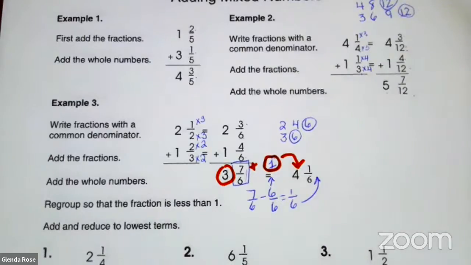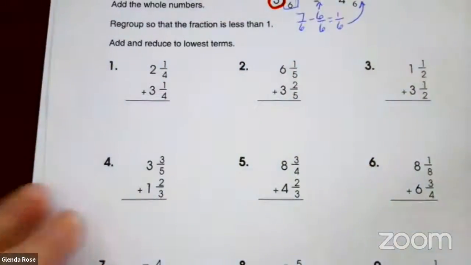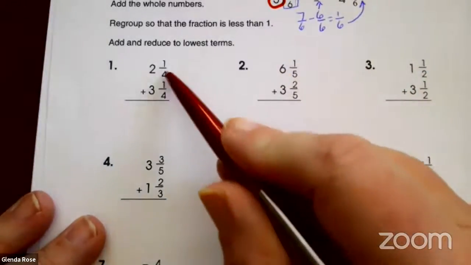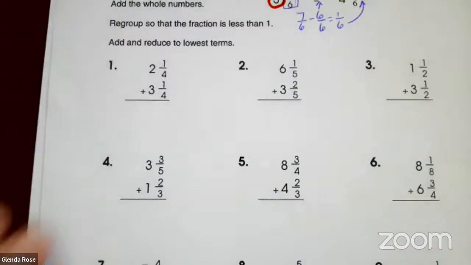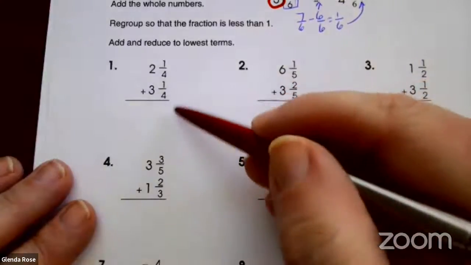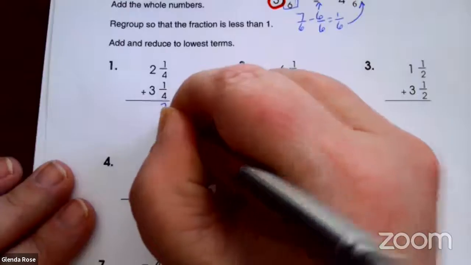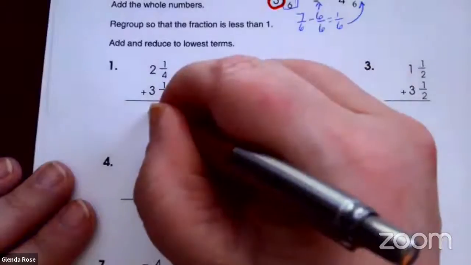Okay, let's try another one. Let me come down here. Let's try number 1 here. Well, we'll try 1, 2, and 3. Okay, I'm going to talk through it again. So our first step is to check to see if the denominators are the same. They are! Yay! So I don't have to do anything special except add the fractions, and then I add the whole numbers.